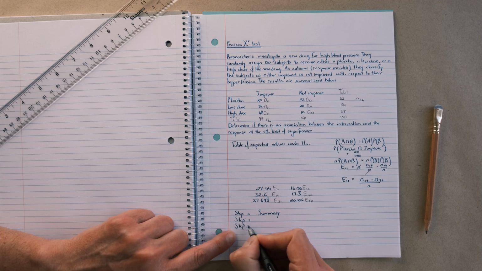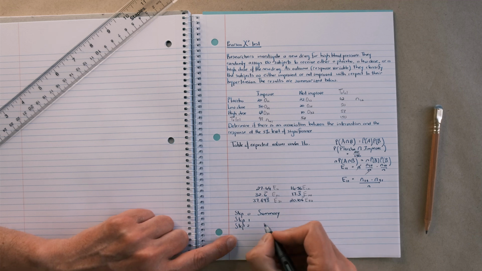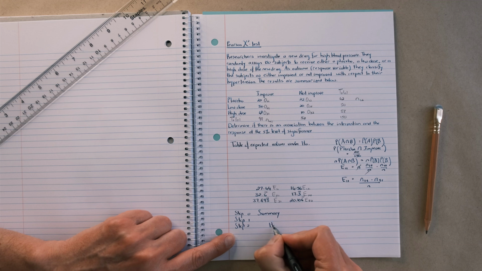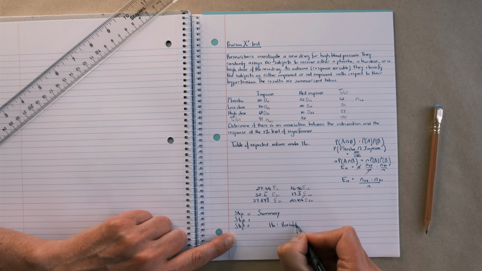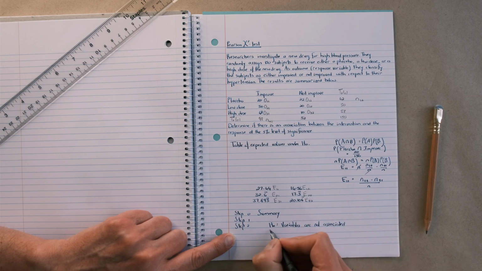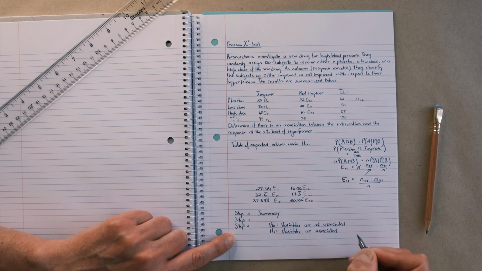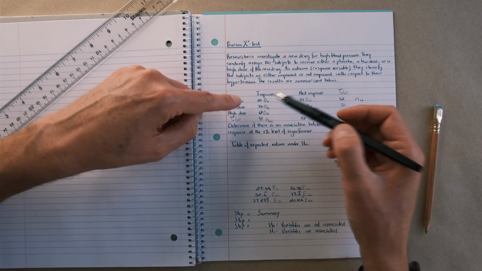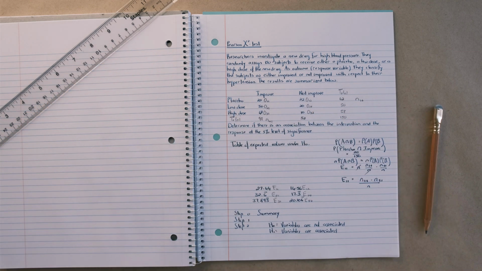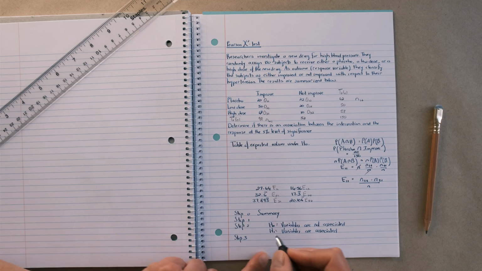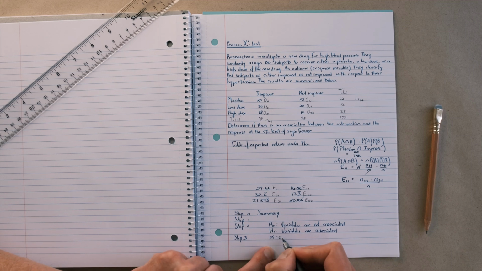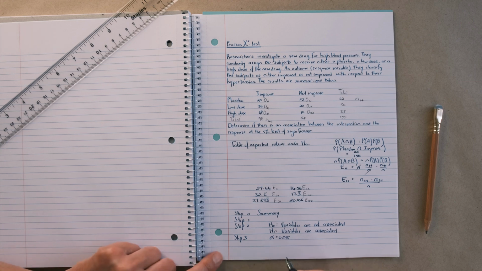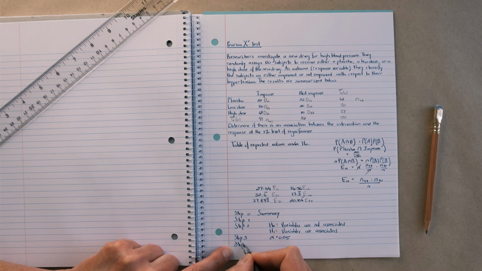So step number 2 is we're going to state our null and alternative hypothesis, and our null hypothesis is just going to be these variables are not associated. And our alternative hypothesis, we're going to say the variables are associated. Again, what that means would be that your outcome, whether you're going to improve or not improve, is going to be dependent on whether you got the placebo, the low dose, or the high dose. Step number 3, well, that's just going to be our alpha value, our level of significance, and we were told to use 5%.